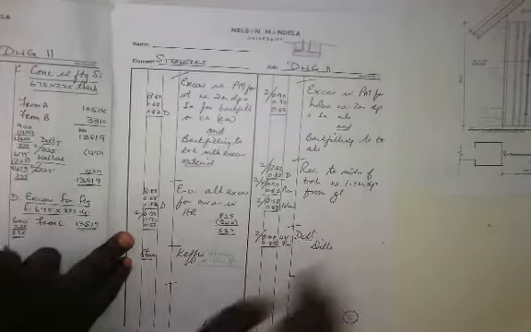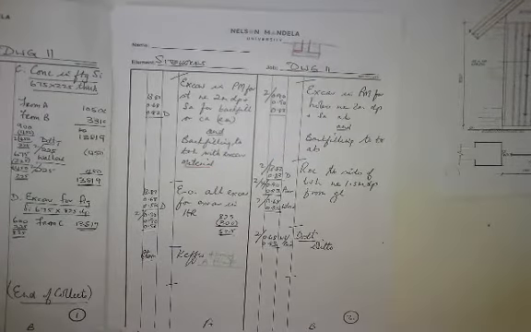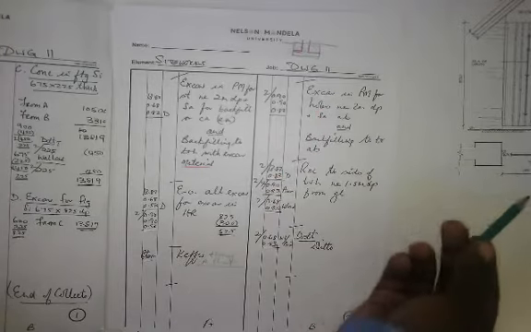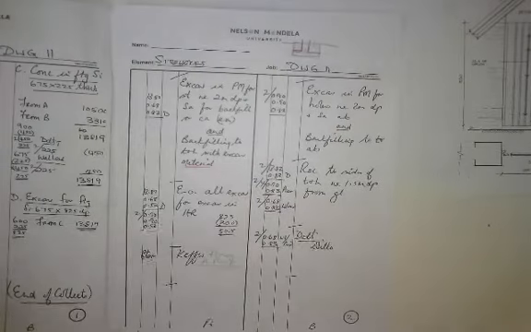What is the size of our footing? 900. So it will always be square. If your brick pier is square, the base is also going to be square. So it is about 0.9 by 0.9 by the same depth, 0.53.